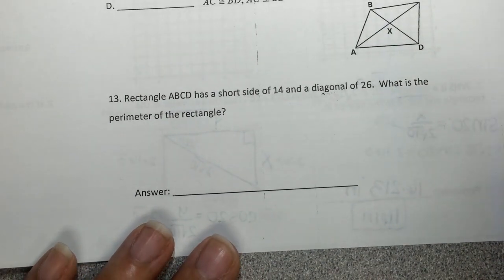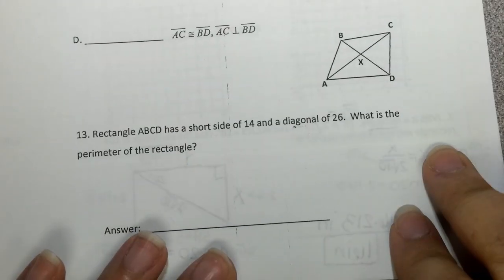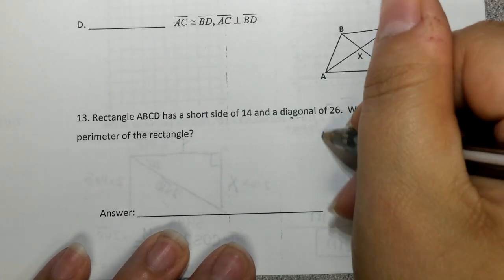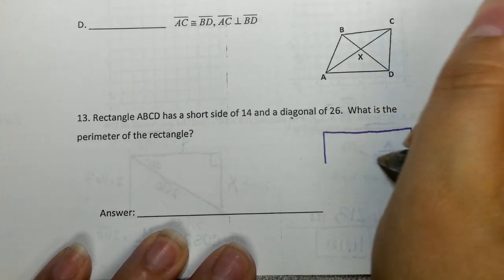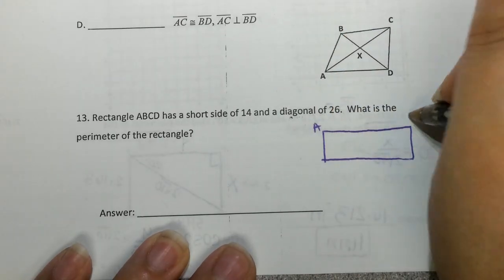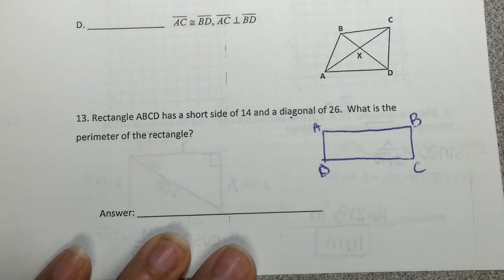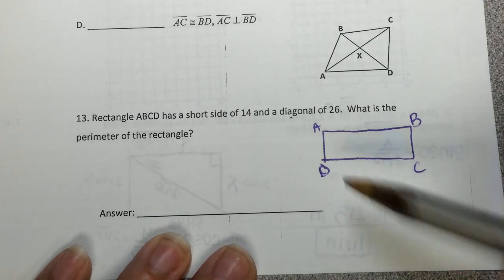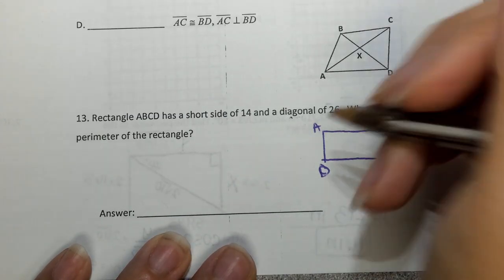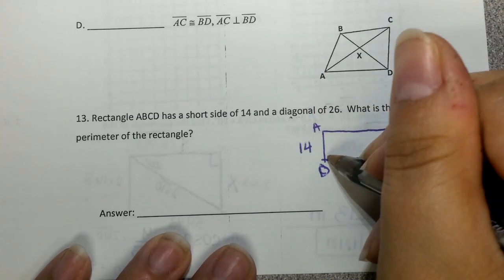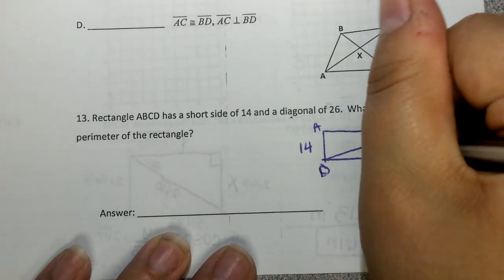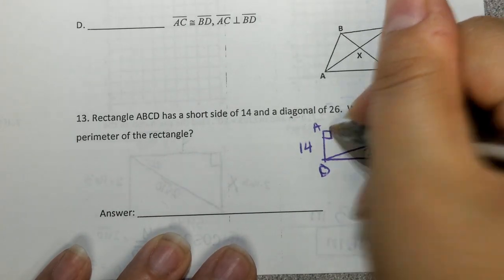13 is a rectangle ABCD. So I'm going to draw this because it didn't give me a picture. Nope, C has to go there. It has to go in order. Make sure you go in order. ABCD has a short side of 14 and a diagonal of 26. And it is a rectangle.